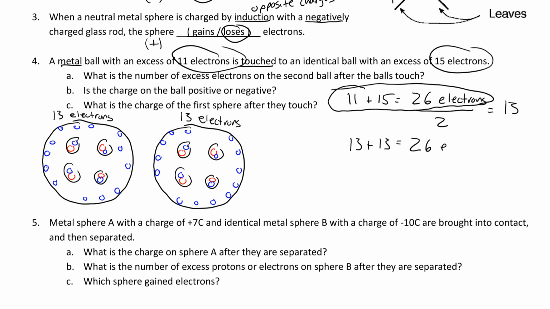There are still 26 electrons there. So that's the law of conservation of charge: you can't gain electrons out of nowhere or lose electrons into thin air. They have to go somewhere. In this case, they were transferred from this sphere to this one. You can transfer the electrons, you just can't gain them from outside of the system.